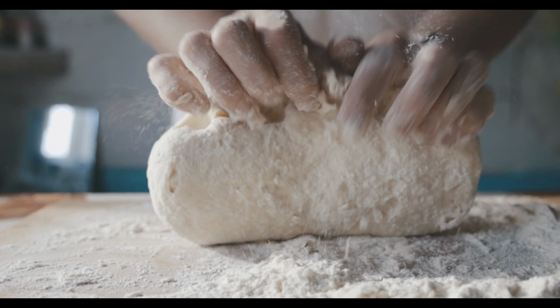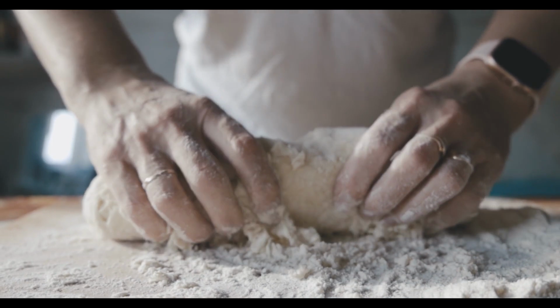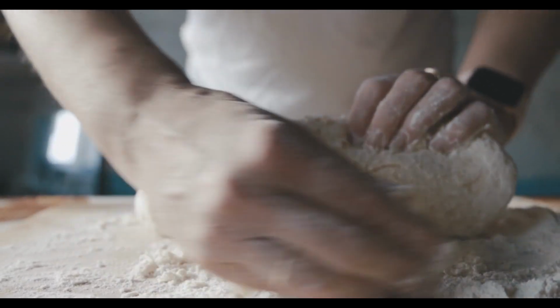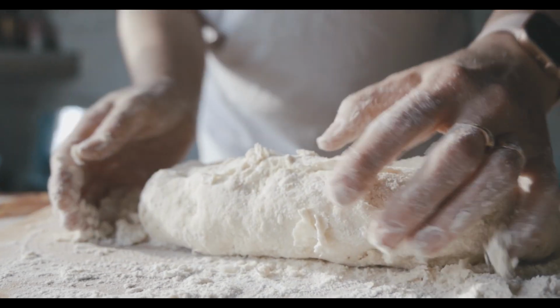Action. He is kneading flour. Maybe he's making a bread. That's what it means to knead.